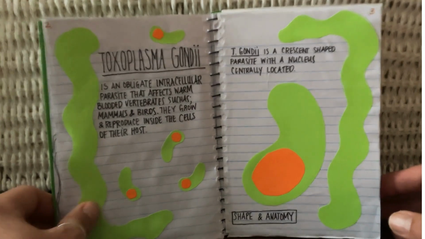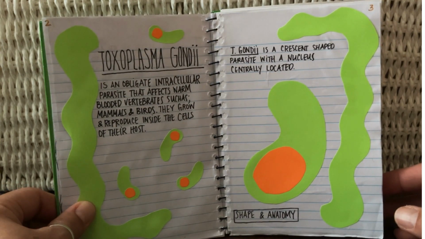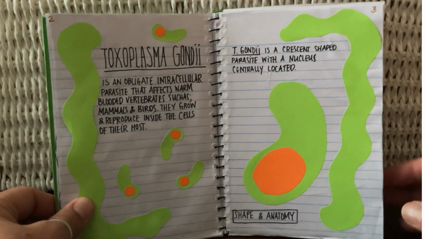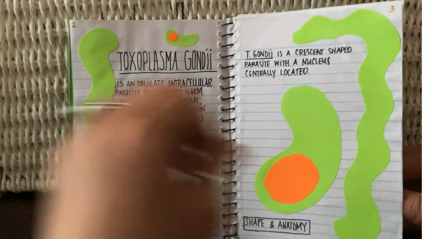Toxoplasma gondii is an obligate intracellular parasite that affects warm-blooded vertebrates such as mammals and birds. They grow and reproduce inside the cells of their hosts. T. gondii is a crescent-shaped parasite with the nucleus centrally located.